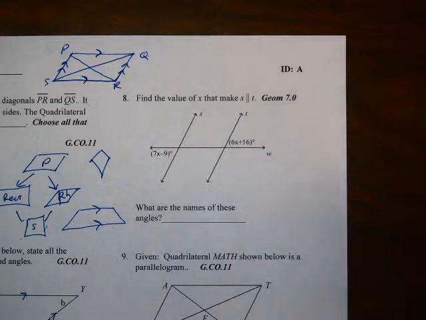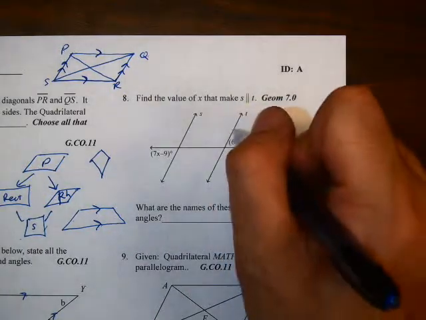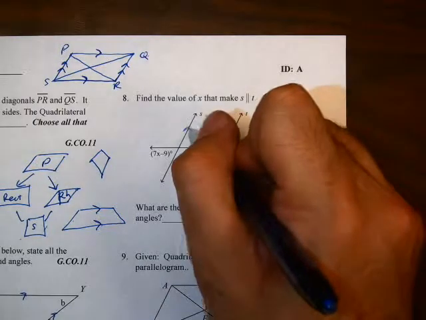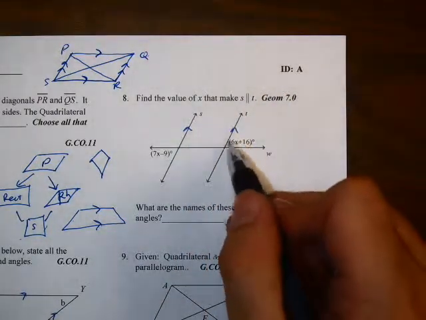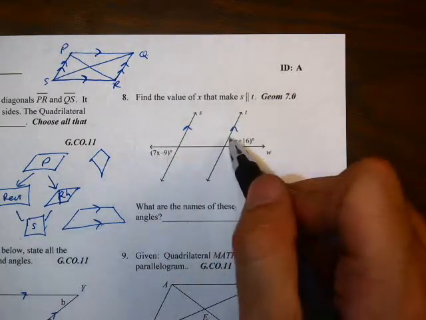Moving on to number 8. Find the value of x that makes s parallel to t. This goes way back to parallel lines and transversals. If these are parallel, we have this kind of pair called an alternate exterior pair.